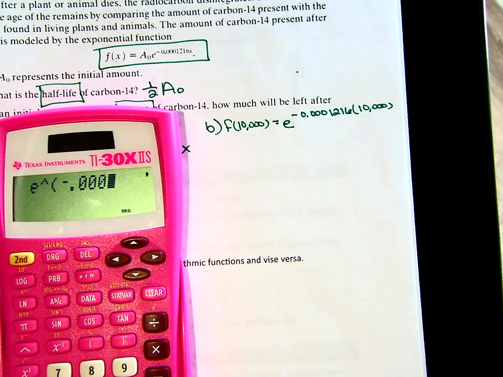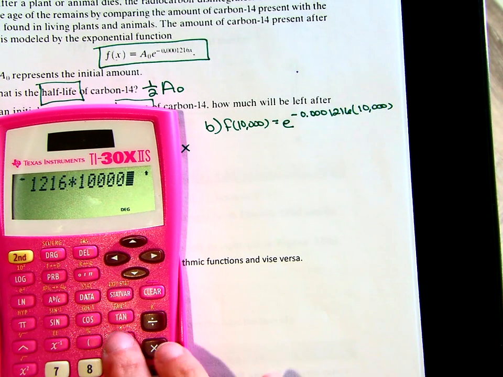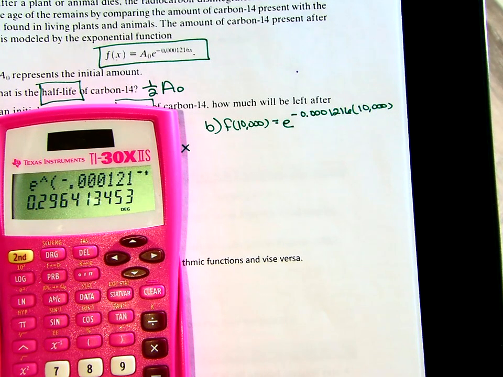That doesn't seem right. That's how much would be left. Oh yeah, that does seem right then. Thank you, get me back on track. Let's round to, I think in your homework it has you round to 4 decimal places, so we'll round to 4.